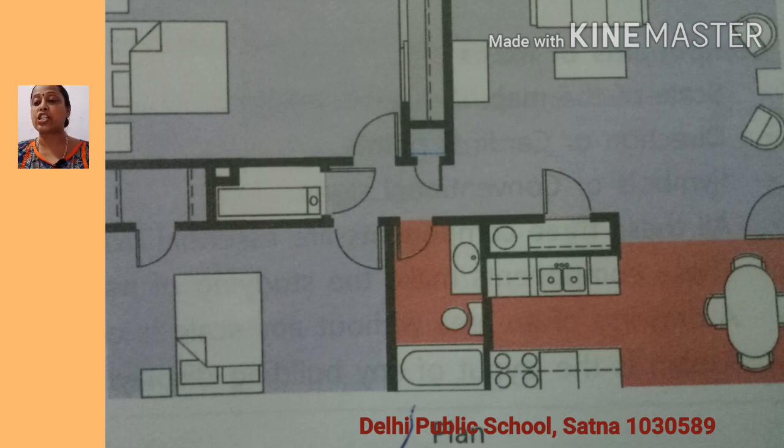Generally, children, it is used by architects who design houses. We can use it to show the actual size of rooms along with doors, windows, almirahs, etc. So a plan is drawn according to a scale, but a sketch is not drawn according to scale.